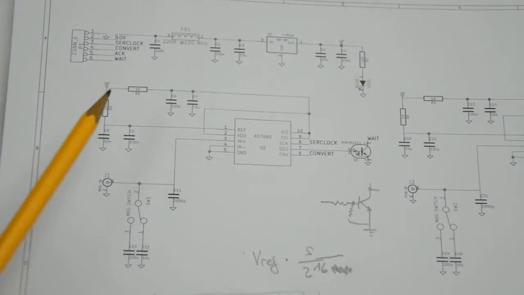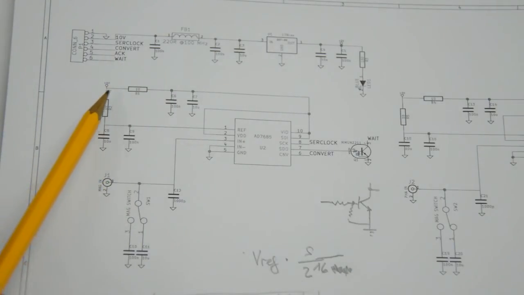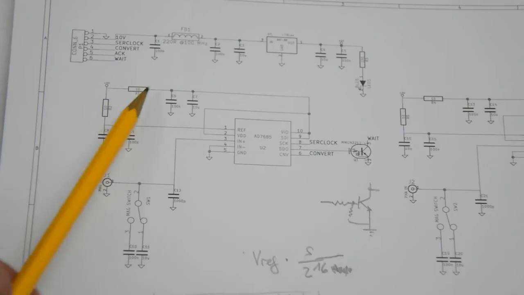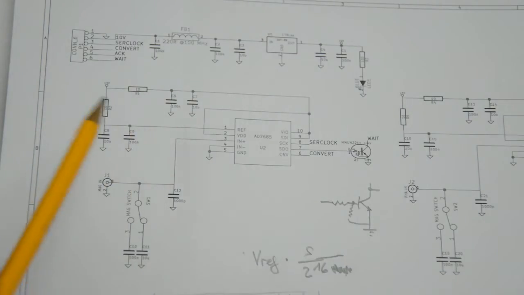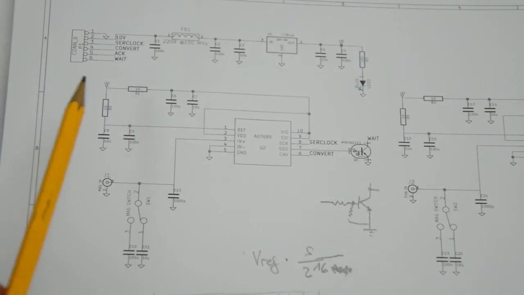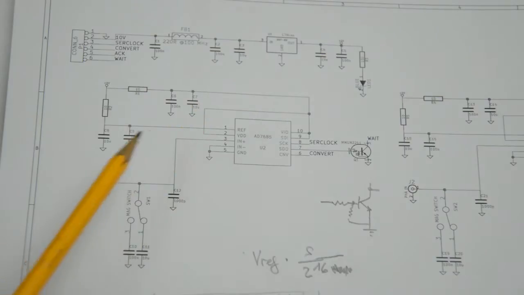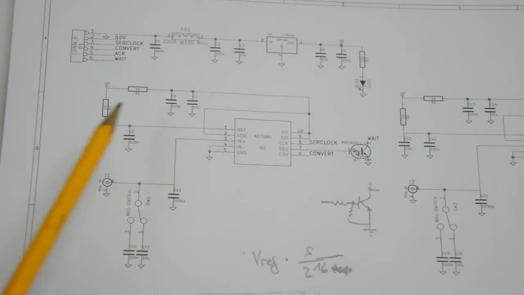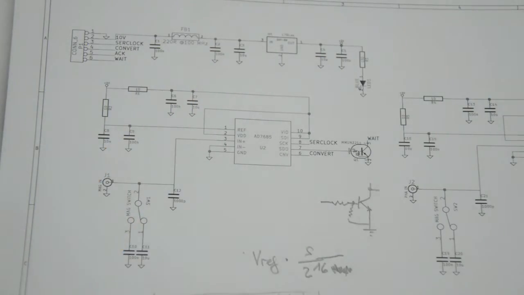Then note that the 5 volts coming from the regulator are filtered using this 10 ohms resistor as well as a bunch of capacitors. This is really the same we saw in the previous video, where in the DC to DC section of the control board, there was a similar way of filtering your power supply rail. And of particular interest here is that this is done separately for the reference, again to minimize any digital influence on your reference.